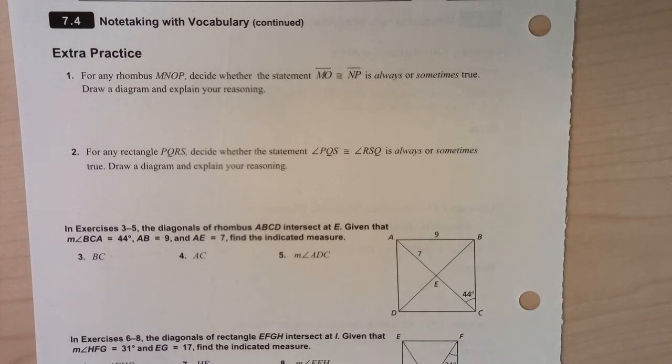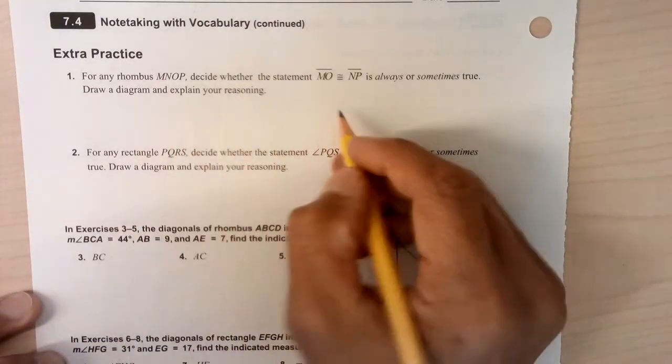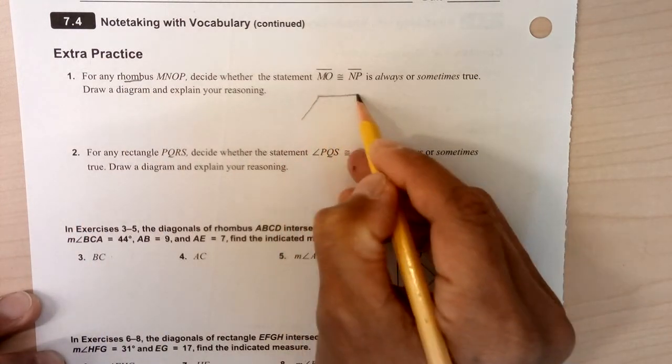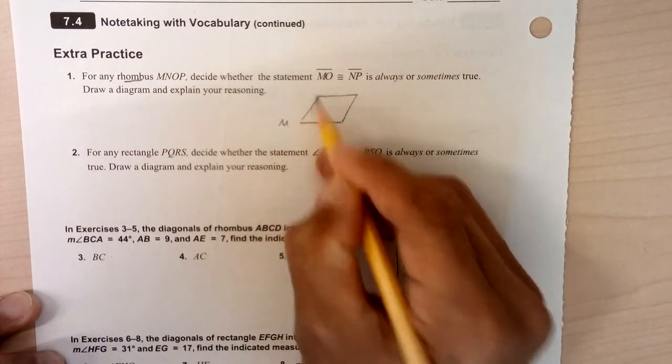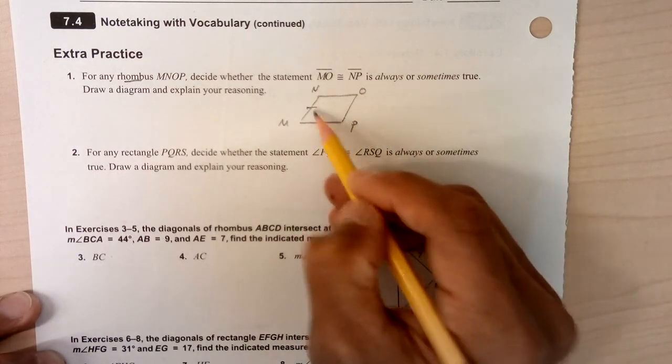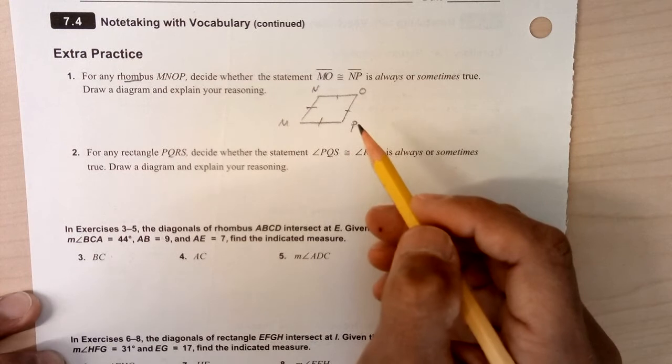Now we'll try to apply each of the properties of the special parallelograms with some examples here. For problem number 1, for any rhombus MNOP, they already tell you it's a rhombus, MNOP. So I can label it as a rhombus by making all the sides congruent. That's a definition of a rhombus.